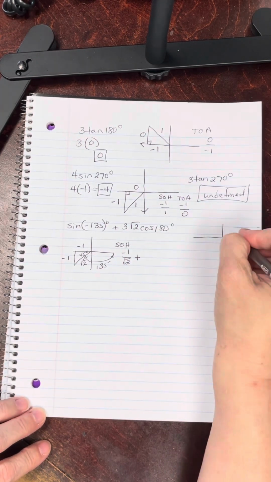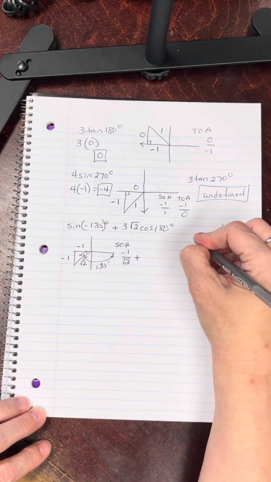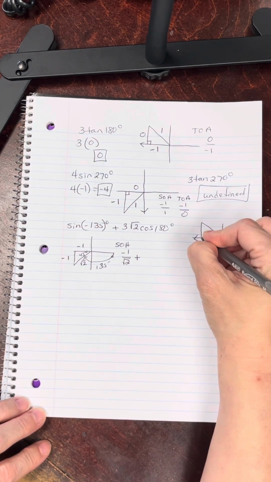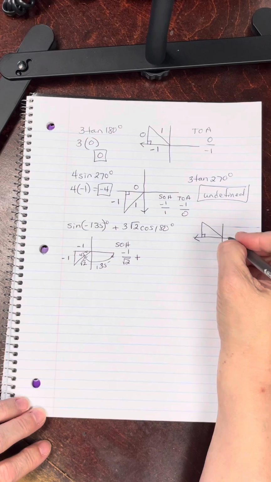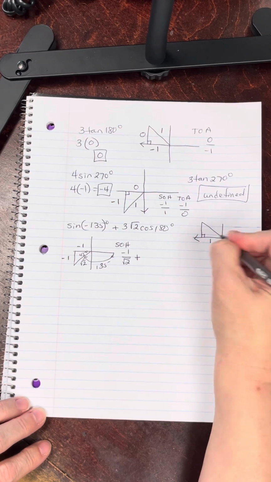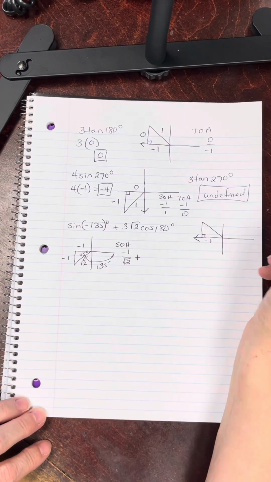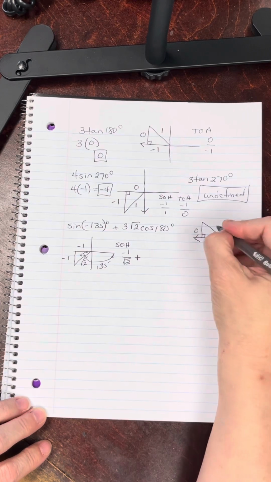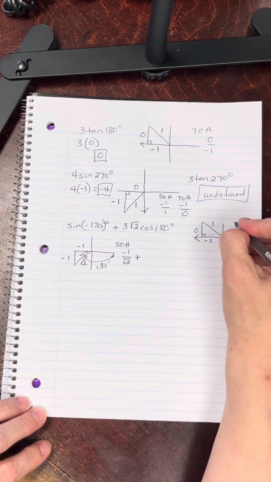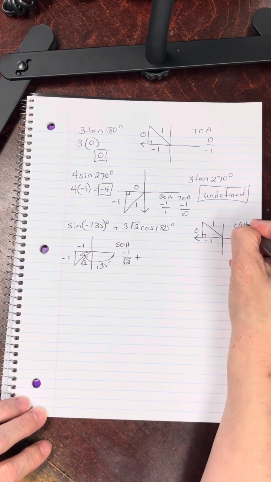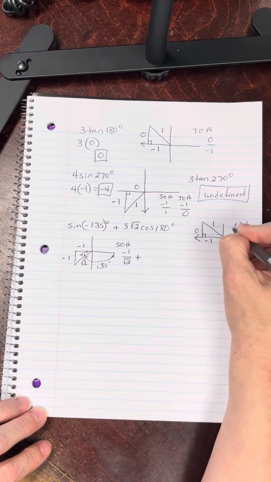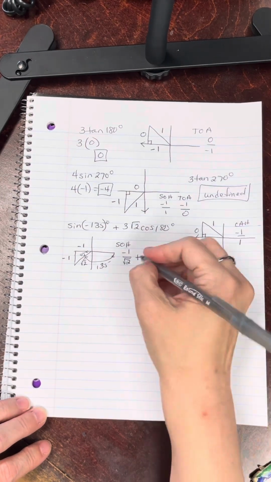So we need a different triangle, 0, 90, 180. It's this line. I'm going to draw my triangle here. There's the 90 degrees. I am moving over, so this is 1. Because I went backwards, it's -1. I did not travel up at all. Hypotenuse will be 1. Cosine is CAH, so adjacent is -1 over hypotenuse of 1, so that's basically -1.